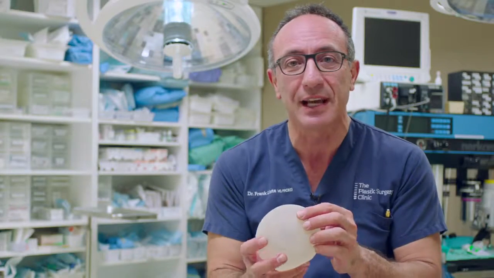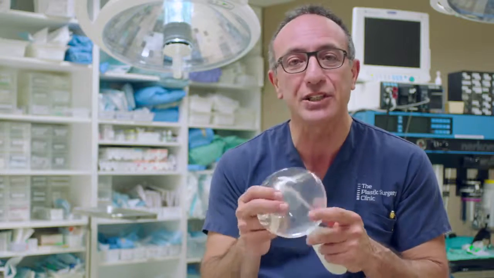Lots of my patients, when they come to see me, say, I hear that implants can be smooth or they can be textured. What's the difference? Well, an implant surface is either smooth or rough, like Velcro, textured. Let me show you a couple. So this implant has a textured surface, and if you see, it's rough, like Velcro. And this implant is smooth.